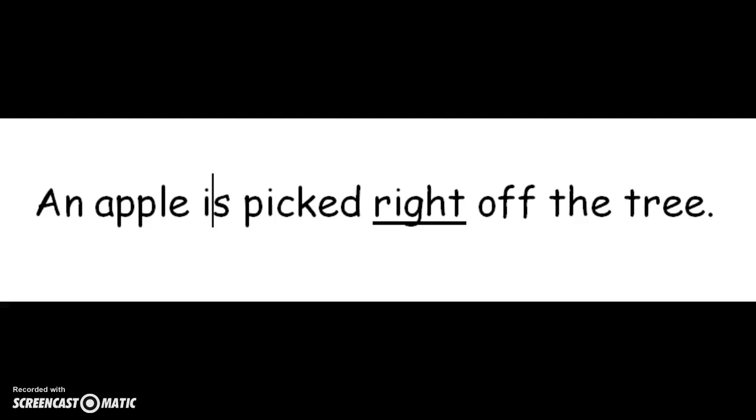Here is a sentence from your story, Where Does Food Come From? An apple is picked right off the tree. Here's that word right. We need to decide how we are going to use the context of the word right to find out what this right means.